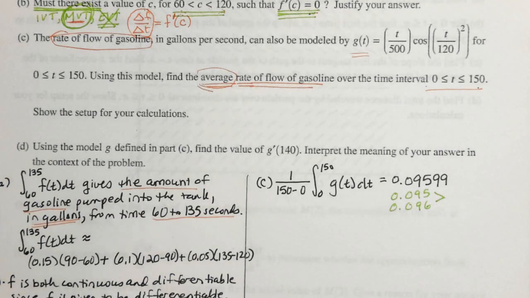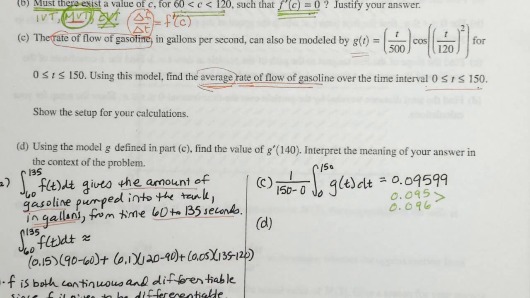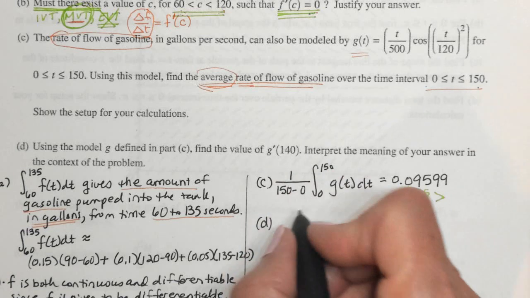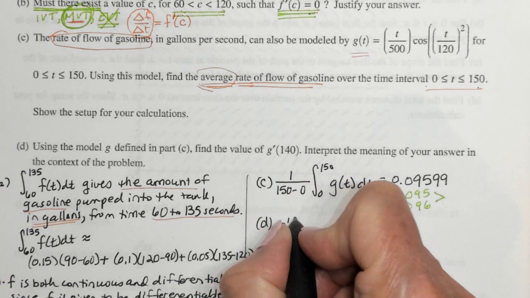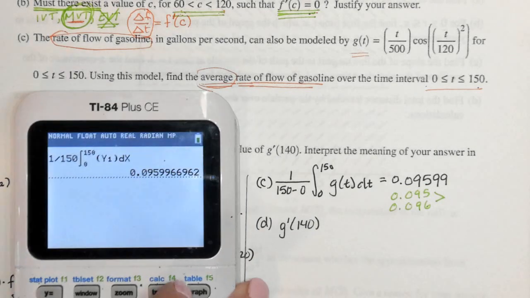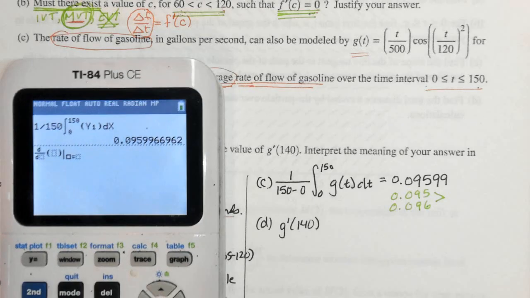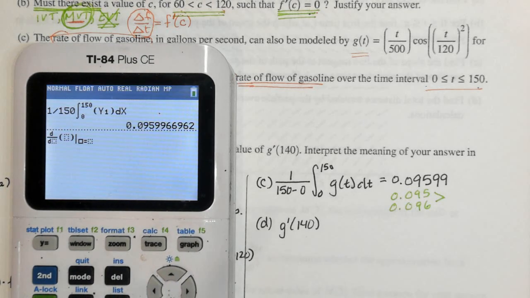All right, that was short and sweet. Now we go on to part D. Using the model defined in part C, find the value of G prime of 140. G prime of 140. Well, I have G in my calculator. I can certainly take a derivative using math 8, right? So we're taking the derivative with respect to x of y1 at 140.